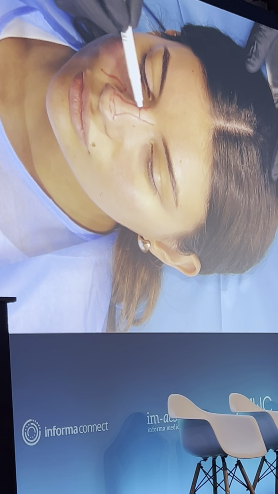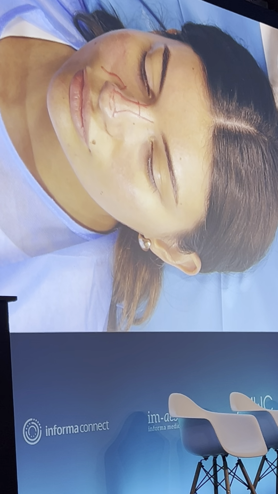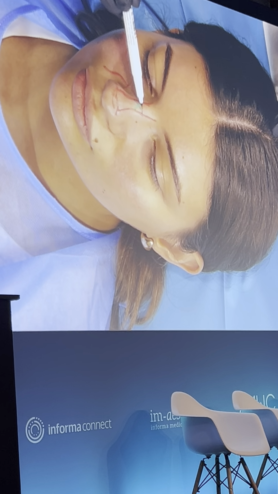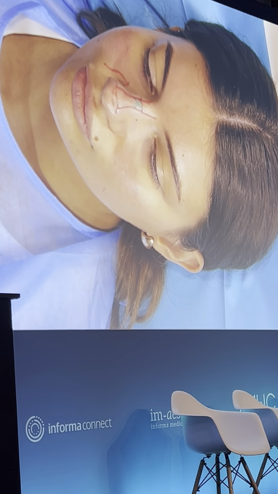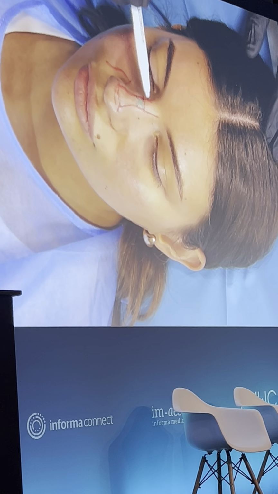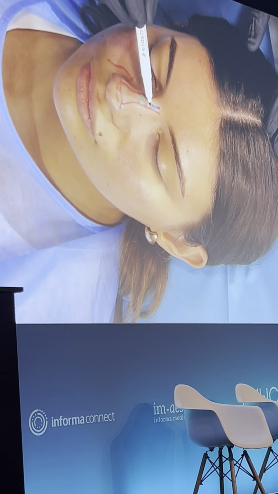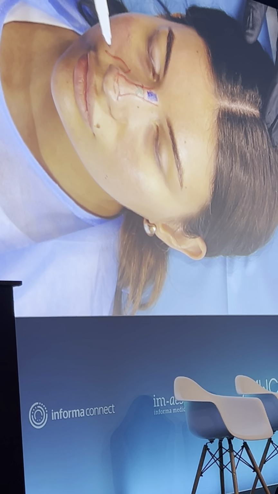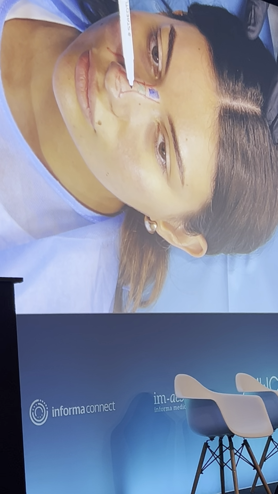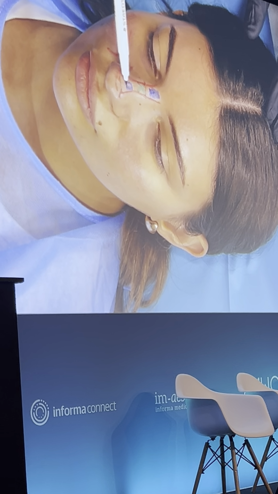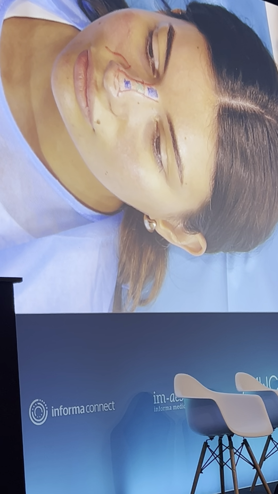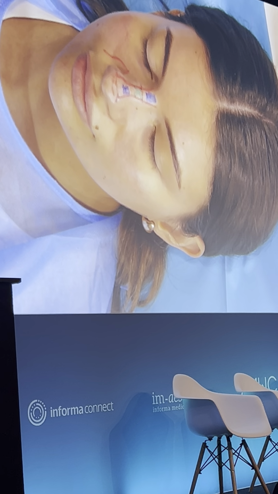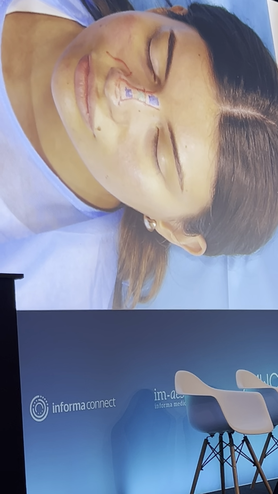So if we want to camouflage this little nasal bump here, we're going to draw this nasal bump here. So this is essentially where we don't want to place any filler. And then we're going to place our product just above it in the midline in order to fill this area just above where that dorsal bump is. And then we're going to do exactly the same here on the perichondrium, just below it. And these are the tiniest micro aliquots of filler. So we're going to be using probably around 0.05 and 0.05 on each one of these.